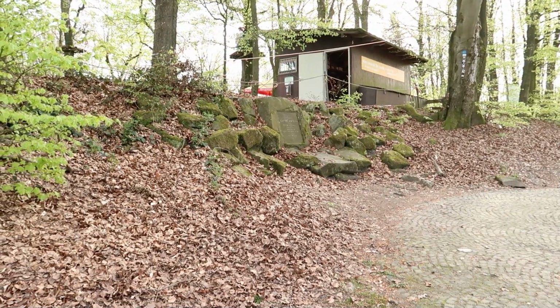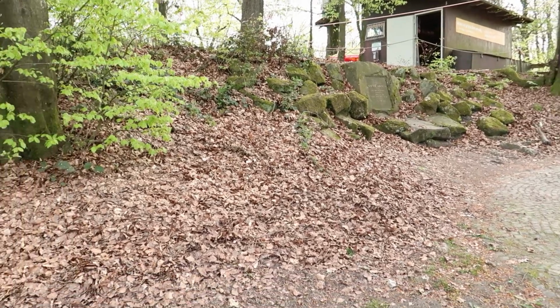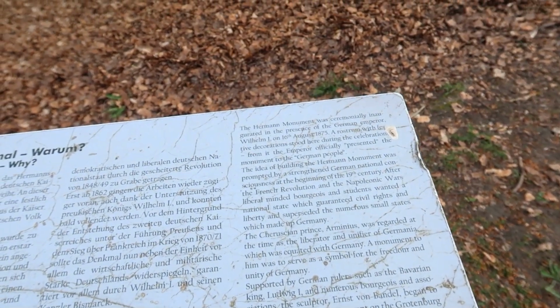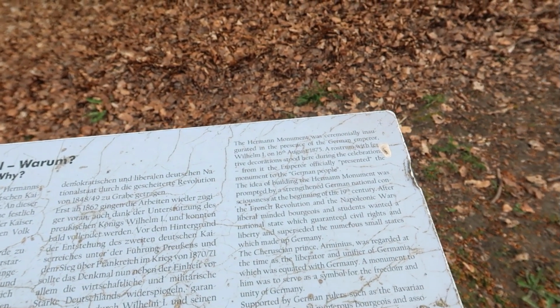So I noticed this plaque over here dedicated to Wilhelm I. And then I read here that the Hermann Monument was ceremonially inaugurated in the presence of the German Emperor, Wilhelm I, on August 16, 1875.